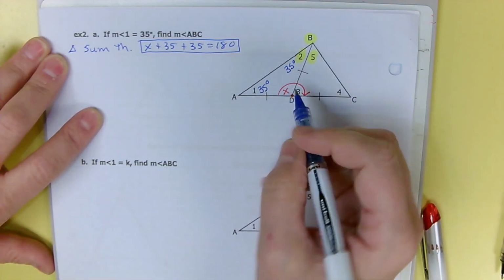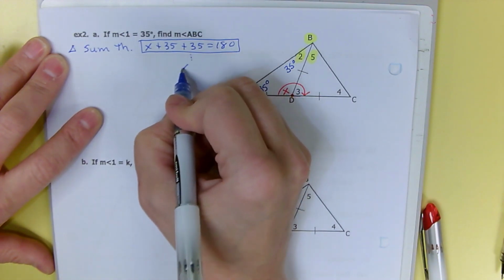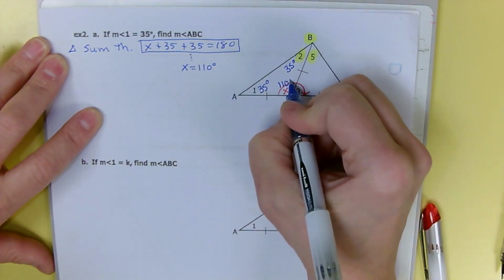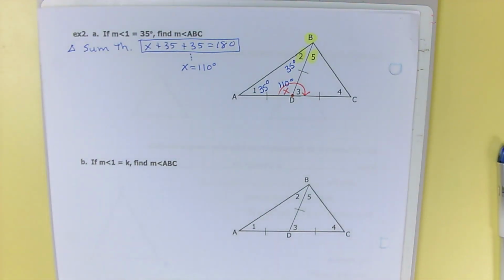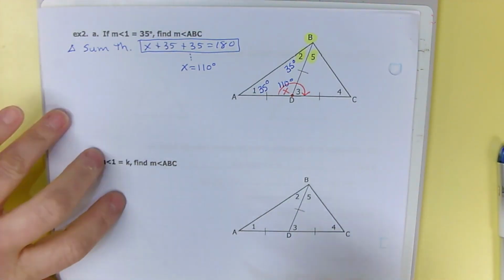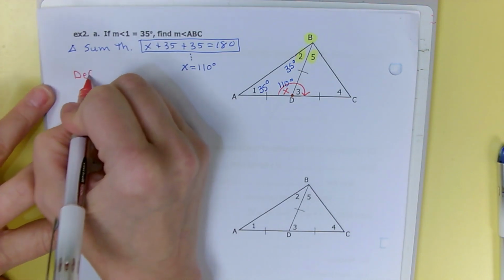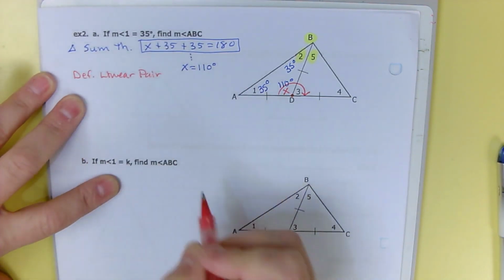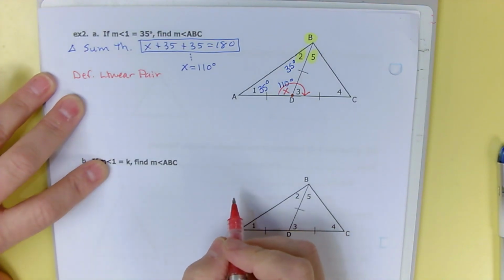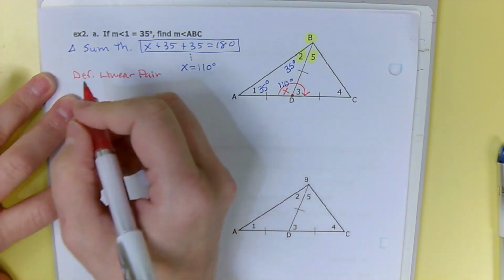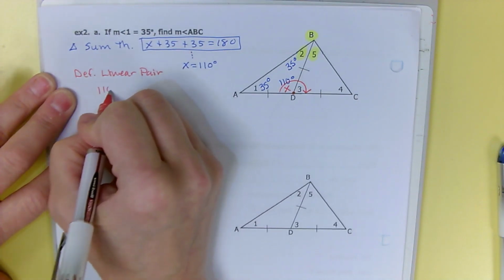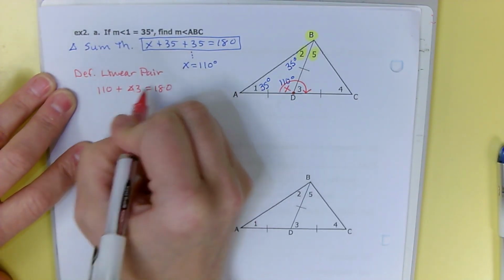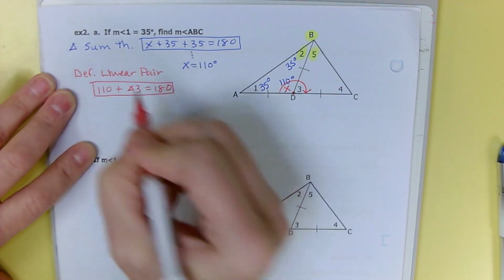You can do whatever you want. I'm not going to spend time solving. We end up with X equals 110 degrees. Let's label that. All right, so now I have one of a linear pair, and the definition of a linear pair is 2 angles that share a side and add up to 180. So X is 110 plus angle 3 has to add up to 180. That's the definition of a linear pair.